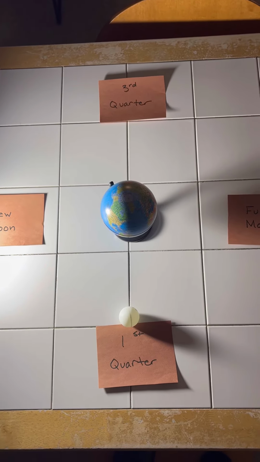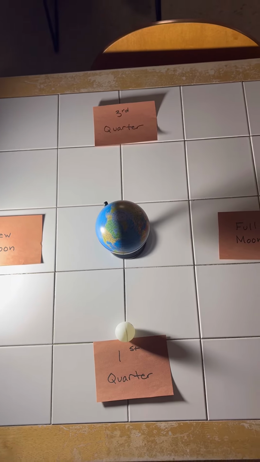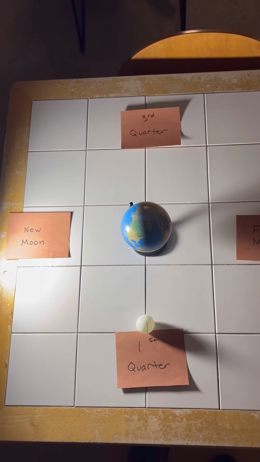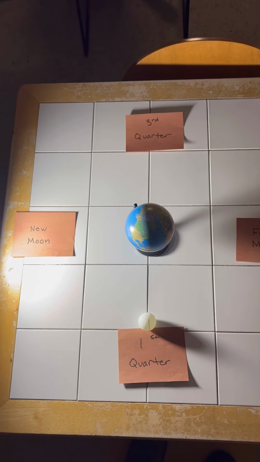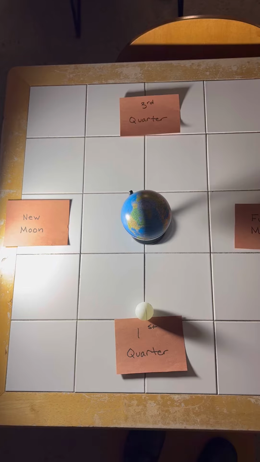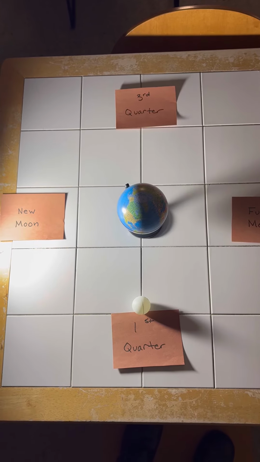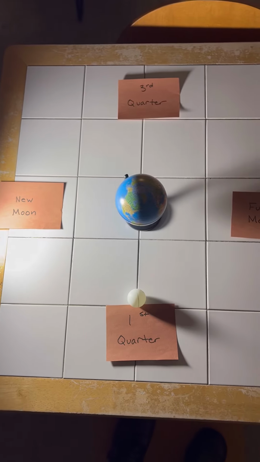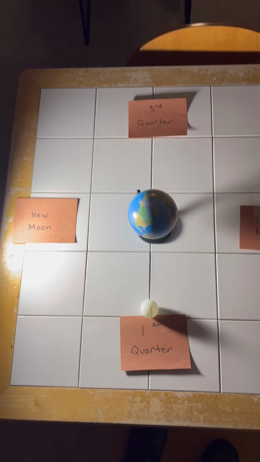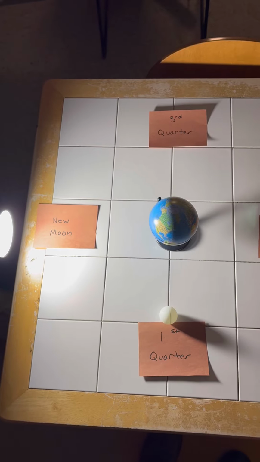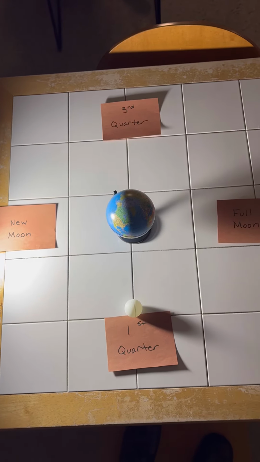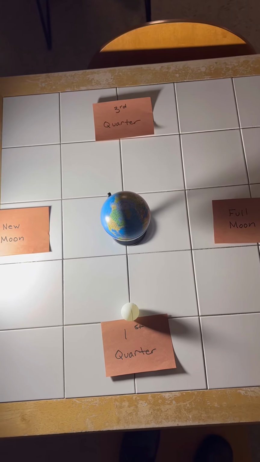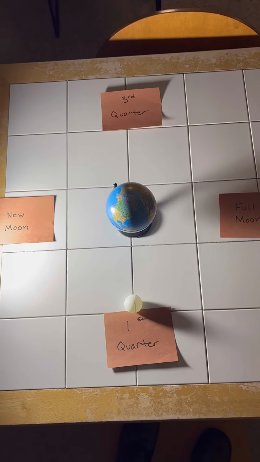A lot of people get confused as to why we see something different from the Earth as opposed to what we see in space. So what I'm showing you right now is the space view of the moon when it is in the first quarter position. If you look, you can see half the Earth is illuminated by the sun, which is over here. The left half of the moon is illuminated because it's on the side that the sun is shining on it. But we know that when we see a first quarter moon in the sky, we see the right half illuminated. So that's where our source of confusion comes in.